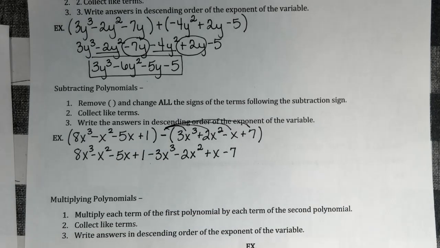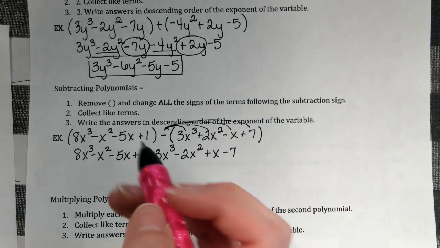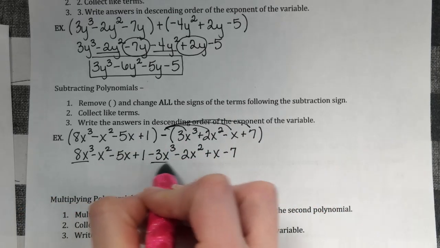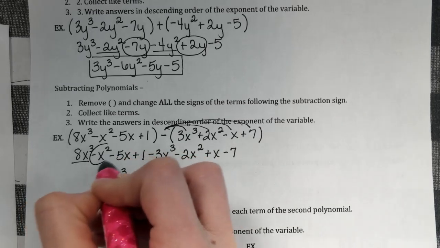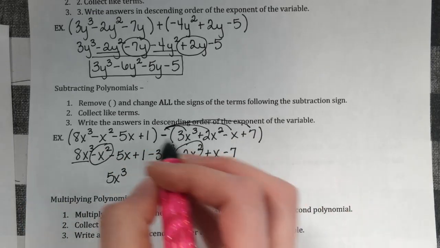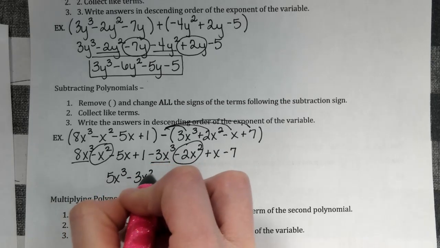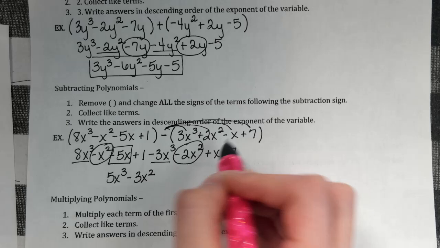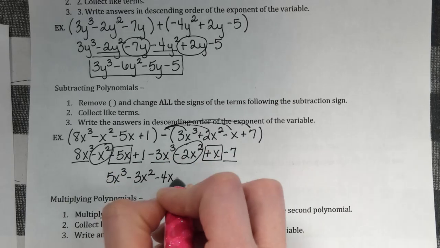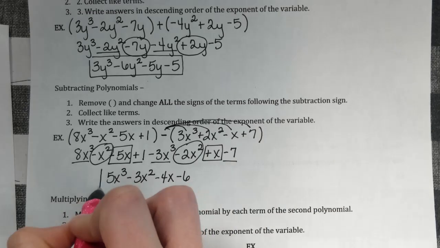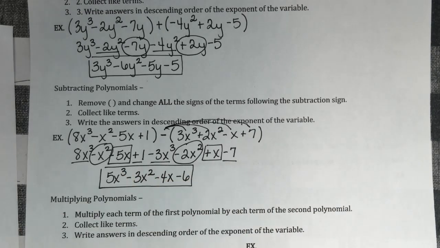Then once you distribute, you're able to combine like terms in standard form. So 8x cubed minus 3x cubed gives you 5x cubed. Then negative x squared minus 2x squared is a negative 3x squared. Then you've got negative 5x plus x to give you a negative 4x. And 1 minus 7 gives you negative 6. And that would be your answer. So for adding and subtracting, you'll rewrite it. Subtracting, you'll distribute the negative and then combine like terms.